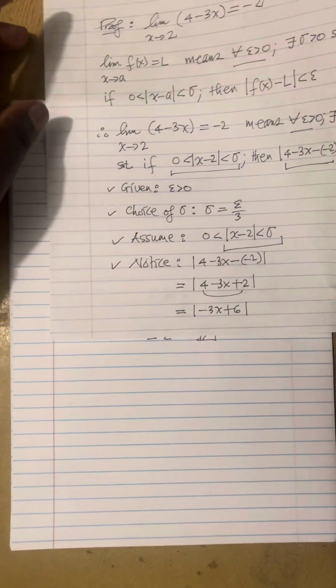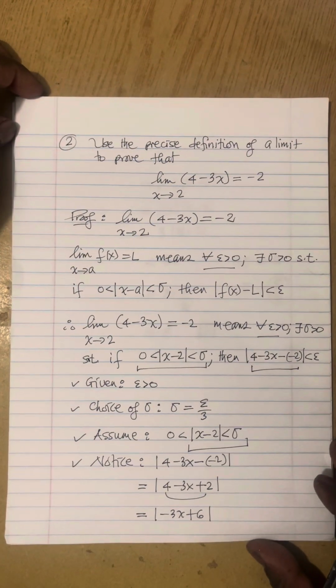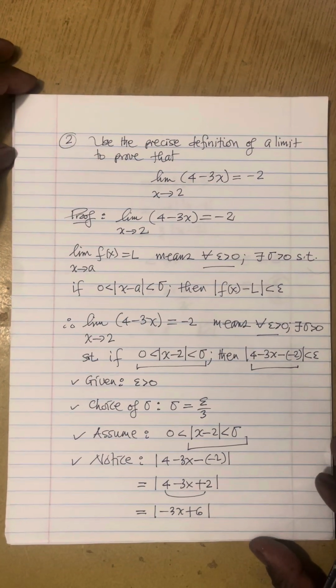Please do the checking for these 2 examples that I've given you today. But otherwise, this is where our lesson ends for today. I'll see you in the next video.